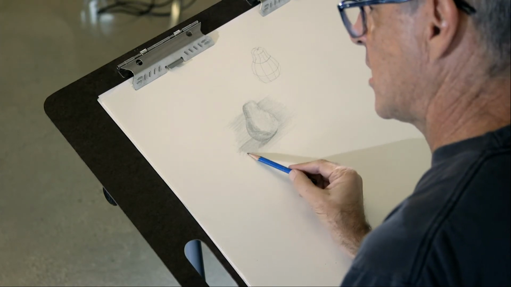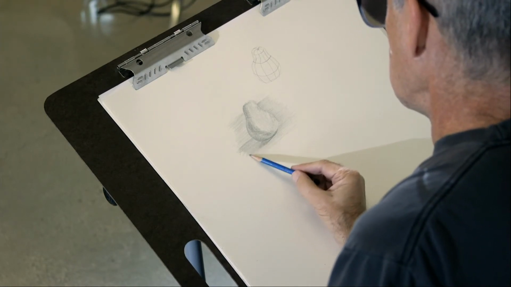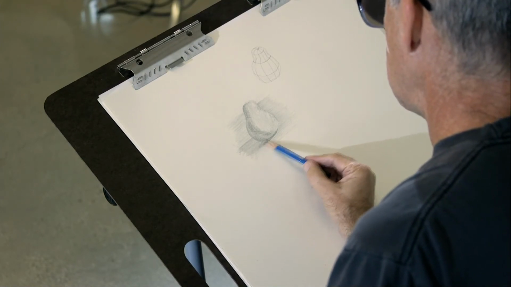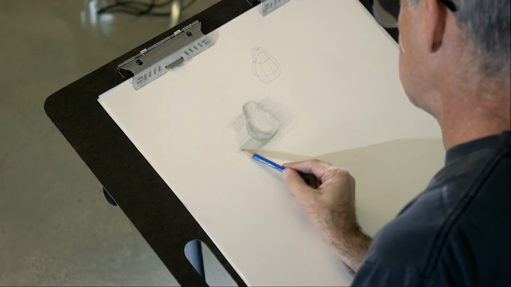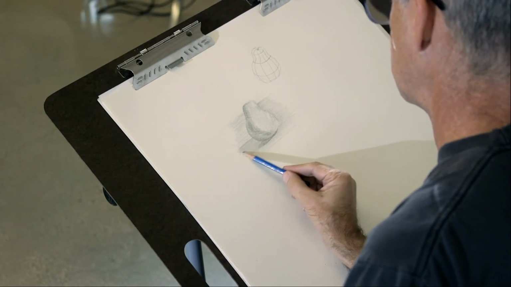And as I'm doing this, there are, believe it or not, reflected lights within the cast shadows too. So there's going to be some light areas in here, or lighter.